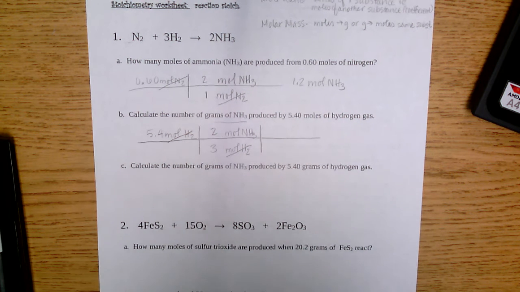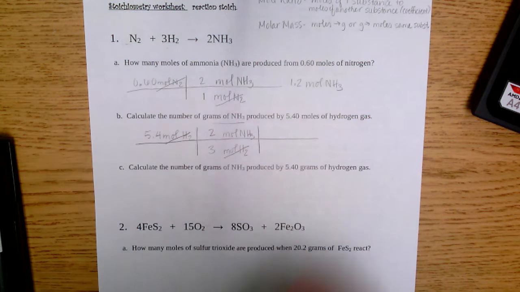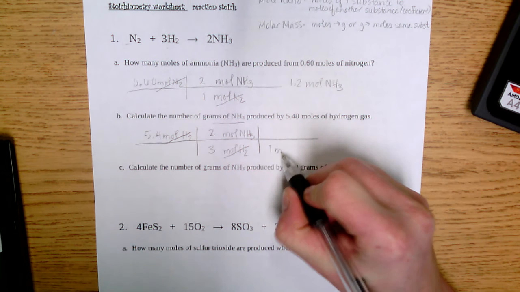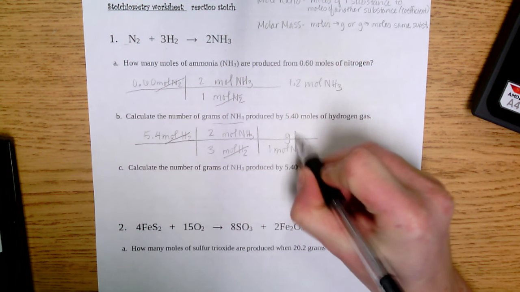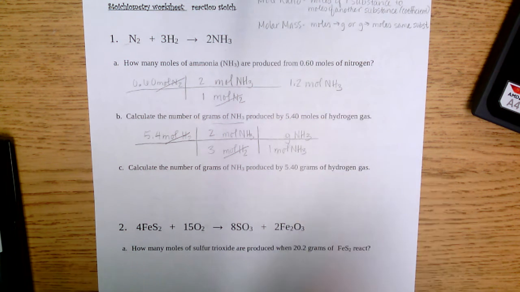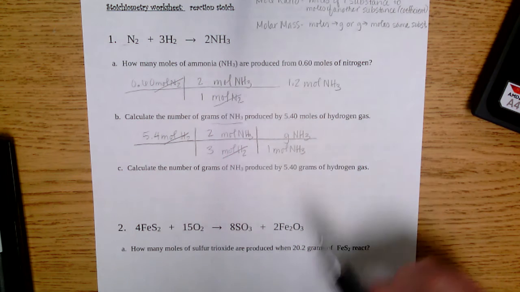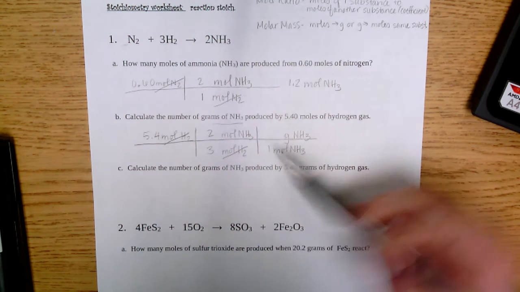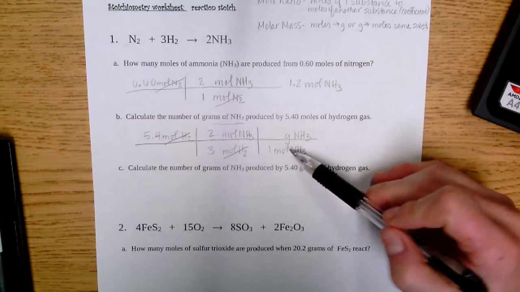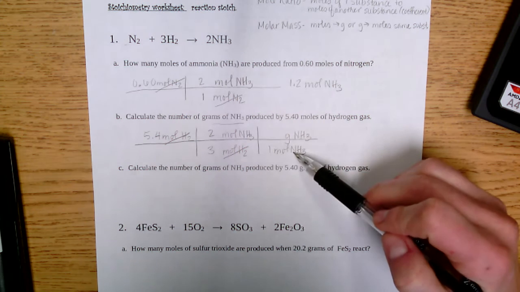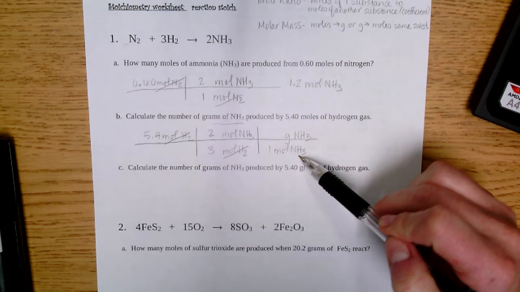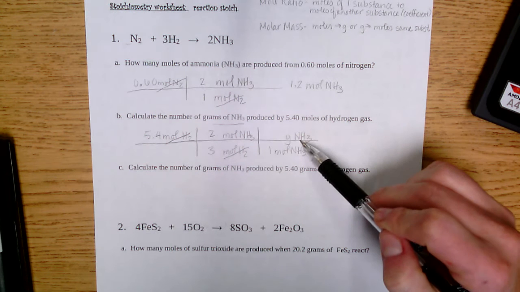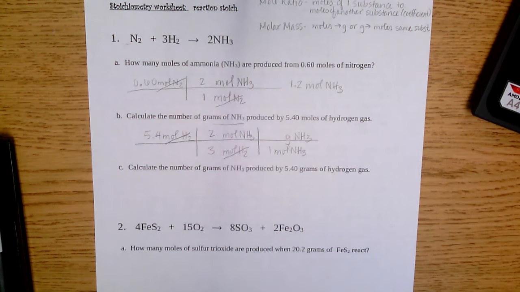Then we wanted grams of NH3. So now we're going to use molar mass to convert moles of NH3 into grams of NH3. Okay, and remember, molar mass is always 1 mole, and it doesn't matter if the moles are on top or bottom. You just want them to line up diagonally so they'll mark out. So we've got the 1 mole of NH3 here, and to find this, we're going to add up the atomic masses of nitrogen and 3 hydrogen.